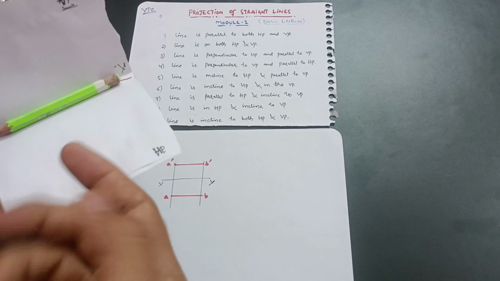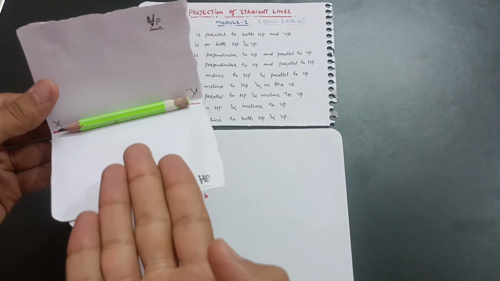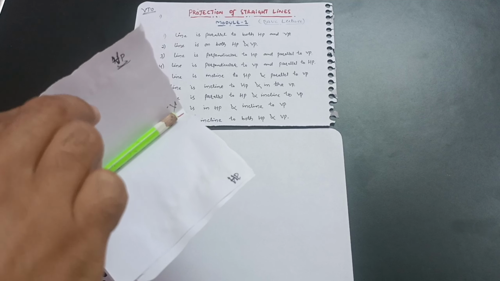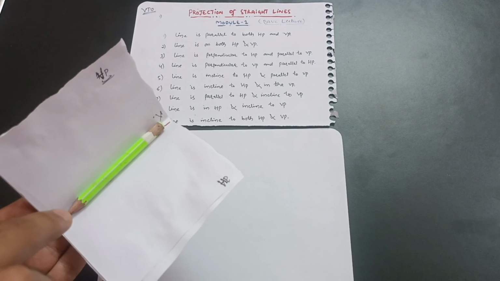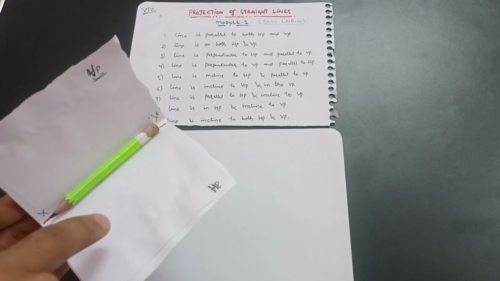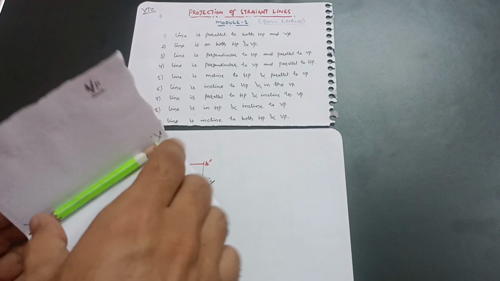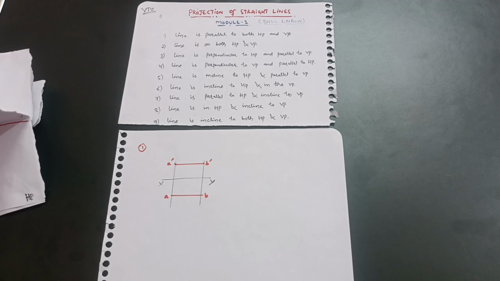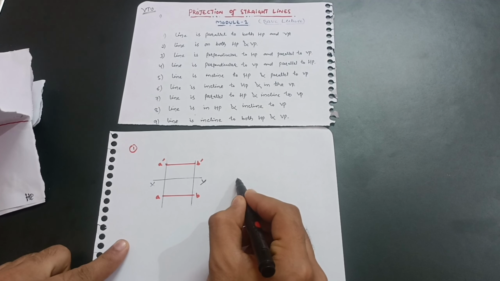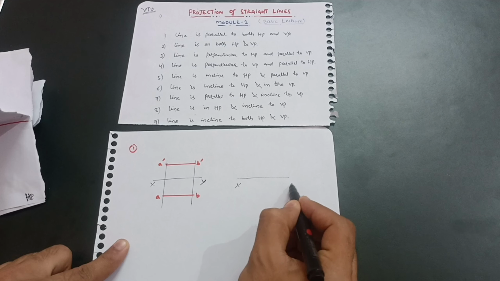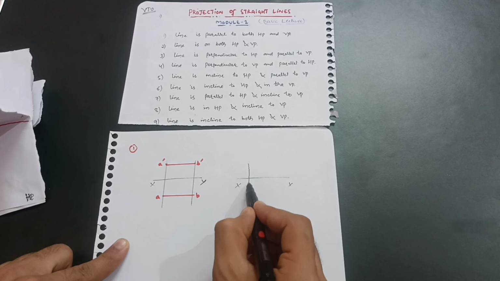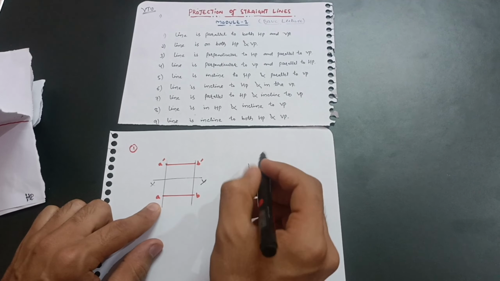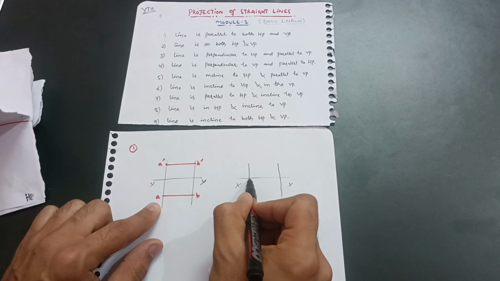So what is the front view? If you are looking from the front, it will be a line on the reference line. When you are looking from the top side, it also becomes a line on the same reference line. So the front view and top view will be on the XY line, right? Let us draw the front view and top view for this case. This is your reference line XY. Same, you have to draw the vertical projectors. Now I am drawing roughly over here, right? So your front view and top view are on the reference line.